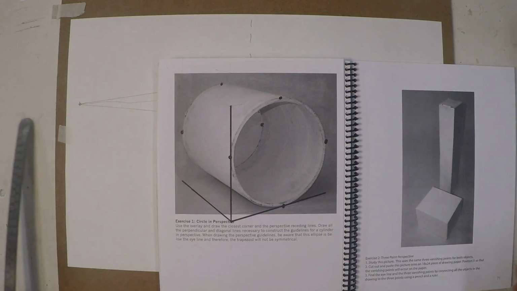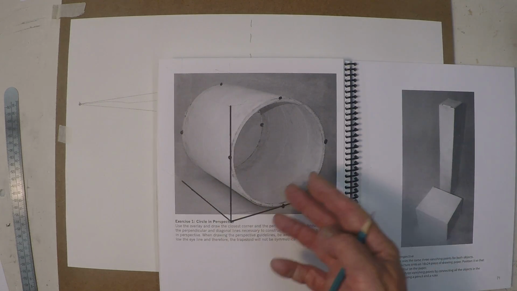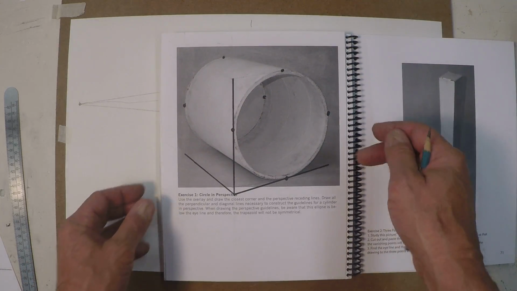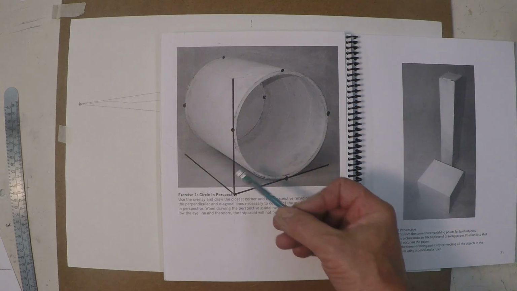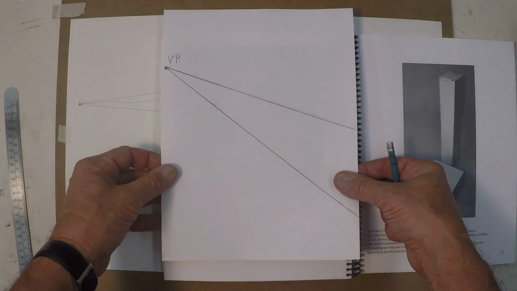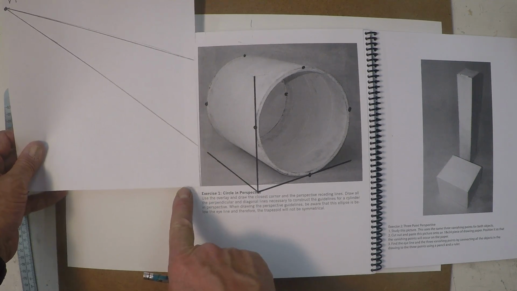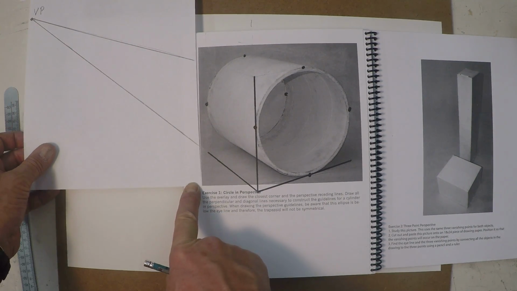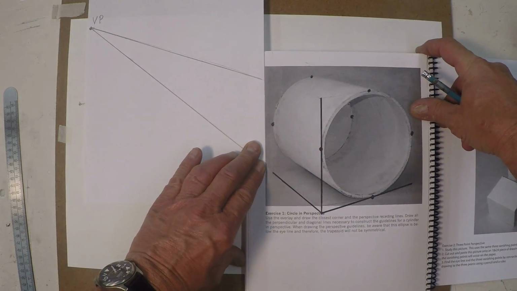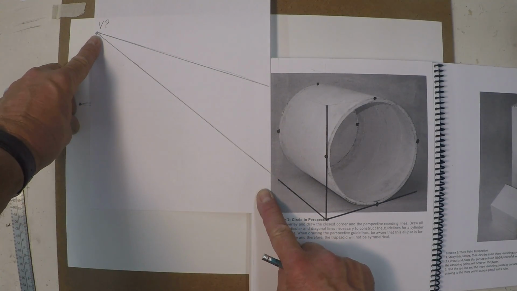Now I'm going to draw this, but before I do, I'll show you that what you have here is you're simply supposed to complete the geometric structure around it. You're given all the points, you're given the closest corner, and you're given the two receding angles. Now if you were to take an 8.5 by 11 piece of paper and line it up with the bottom of this picture and put it right along the edge, you'll notice the vanishing point is just on the edge of this 8.5 by 11 piece of paper.